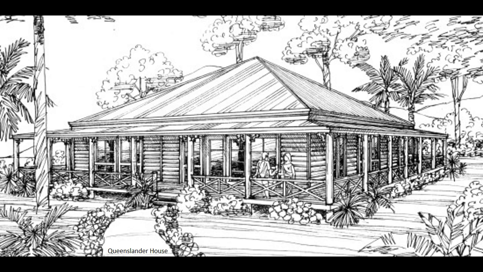Wide verandas provided protection from the summer sun, with wide double-hung doors opening outwards. The pier floor construction gives the building flexibility of being built on a variety of terrains. The building can be naturally ventilated to cool the building during the hot summer months.